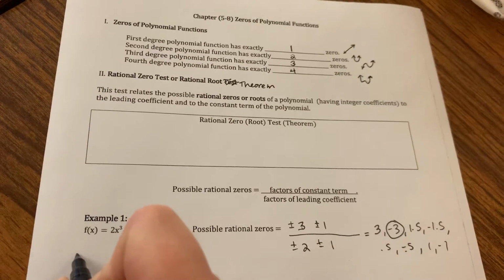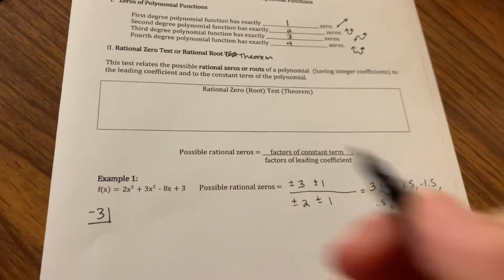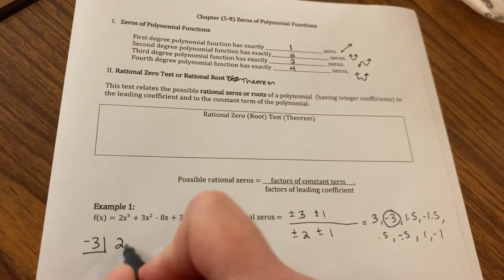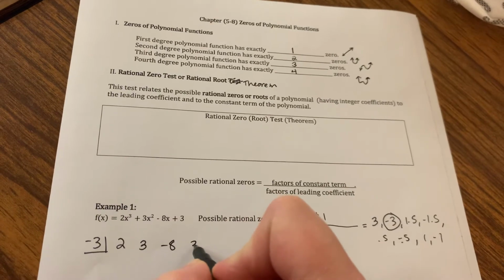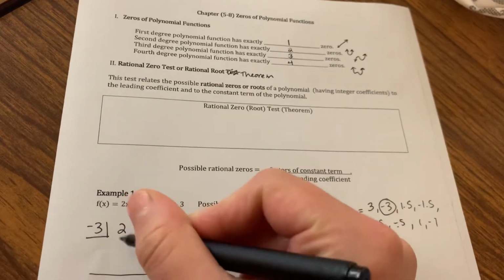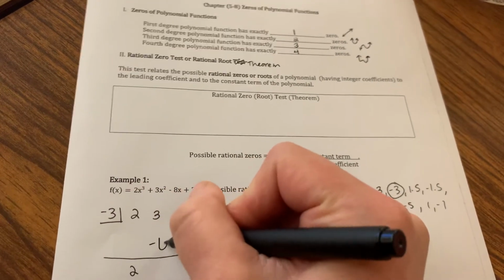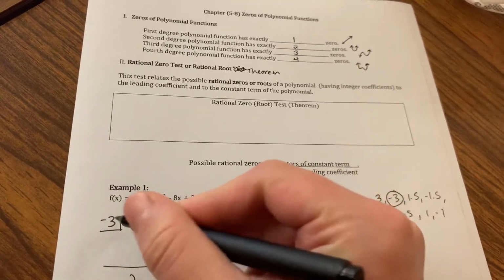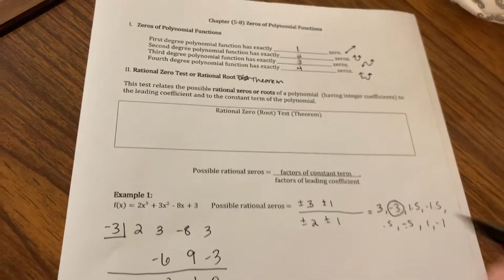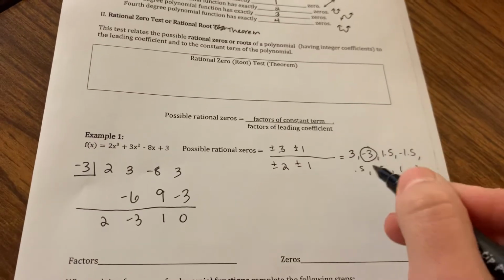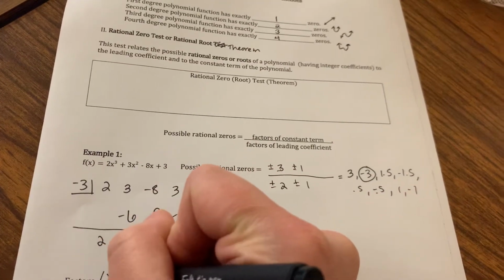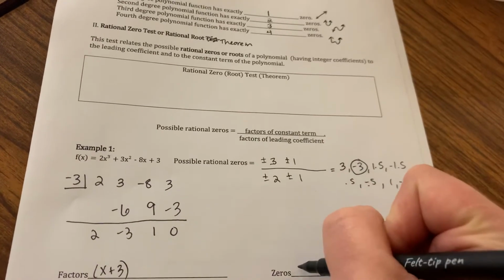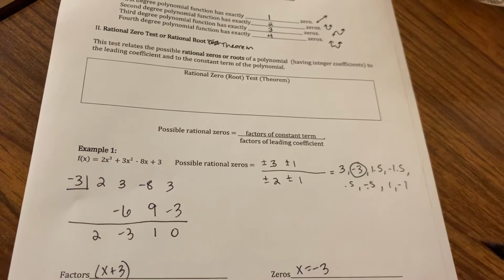Now, we probably wouldn't have started with -3. We probably would have started with 1 or -1. And let's see. Drop the 2, -6, -3, 9, -3. It did work. So one of our factors is x plus 3, and a zero is -3.